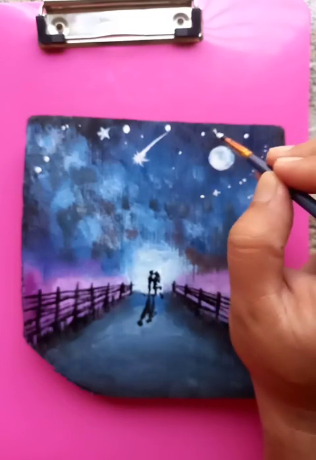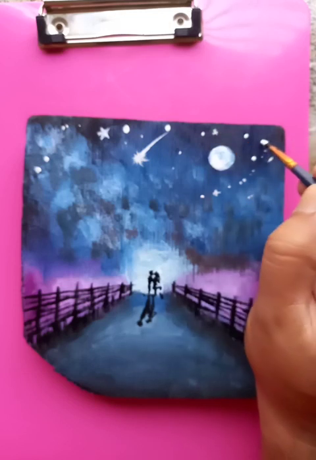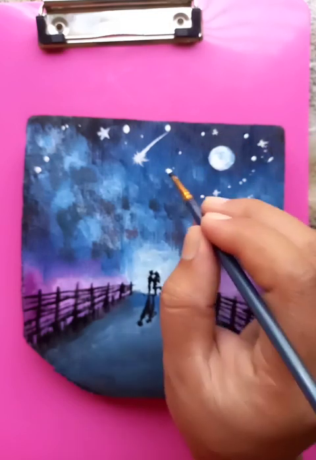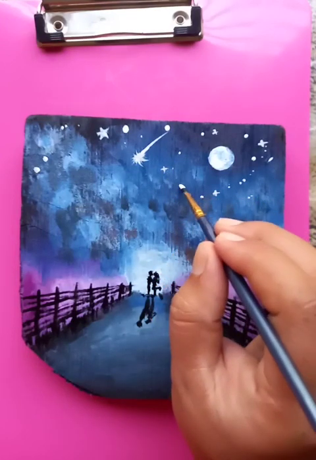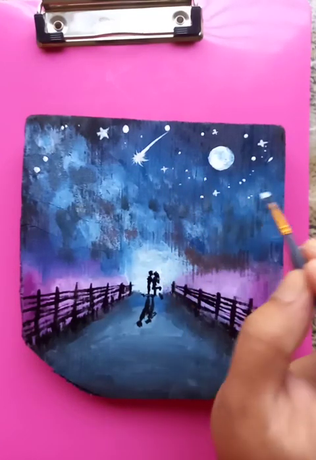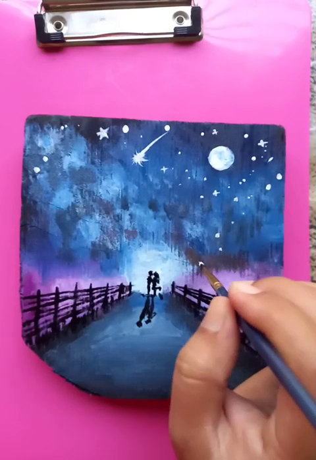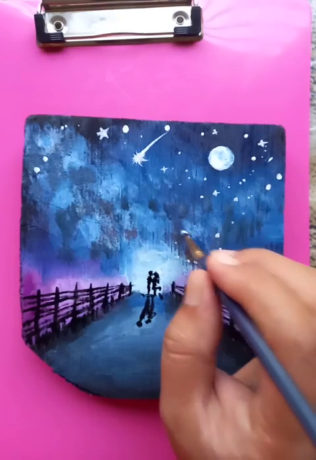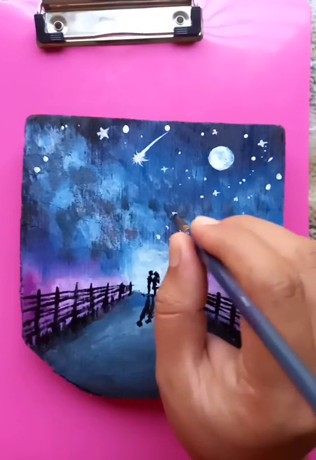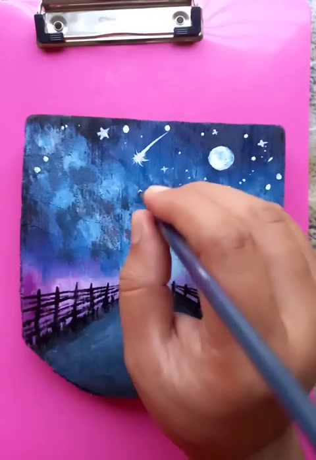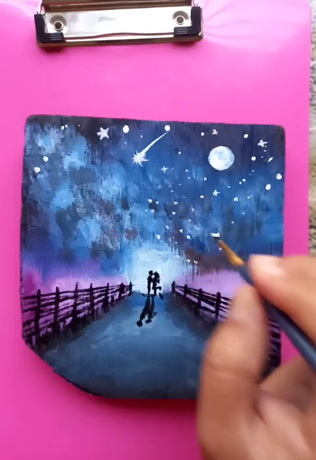Some are blinking, some are smaller, some are bigger, some are shining. So much variation for the stars all over the sky, you can see. So we are going to put lots of it.